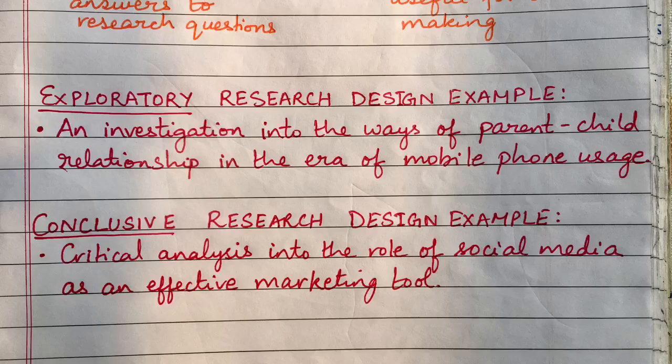From this research title, we can see that the aim is to investigate and explore what is happening to the parent-child relationship in times when mobile phone usage is quite common. So this looks like a mere investigation. There is no intention to find any solid answers to any questions.